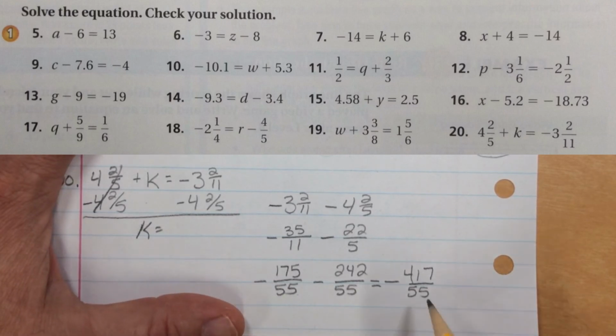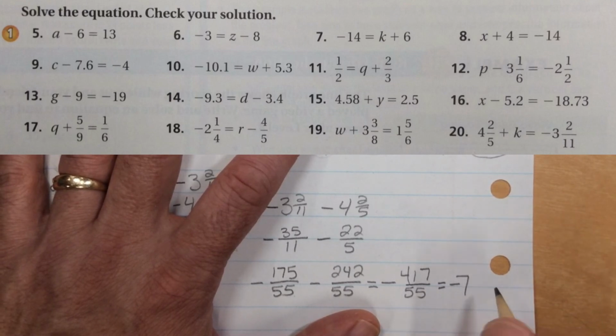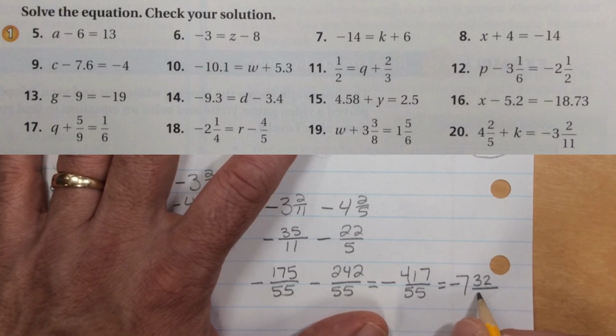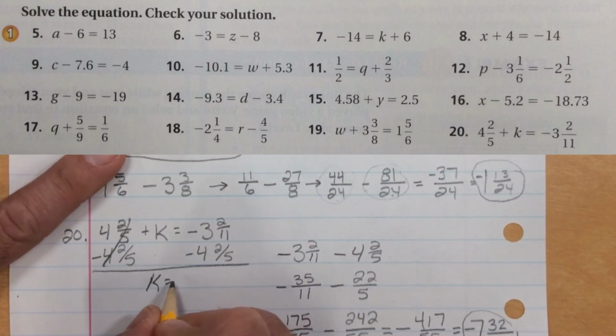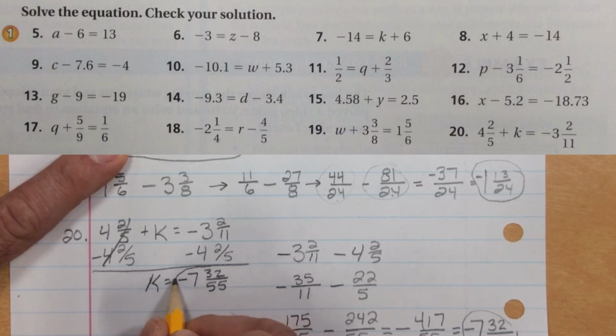And then 55 goes into 417 7 times, so negative 7 with 32 left over. Negative 7 and 32 55ths. Over here, negative 7 and 32 55ths.